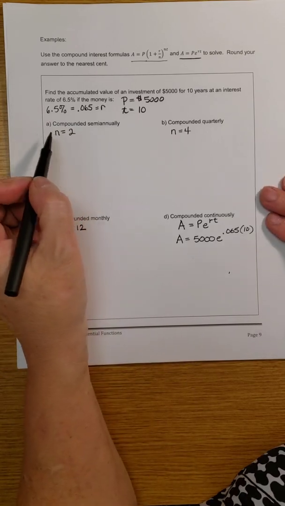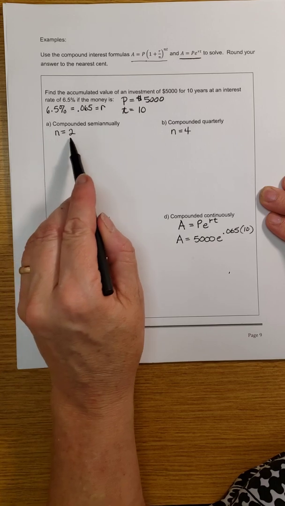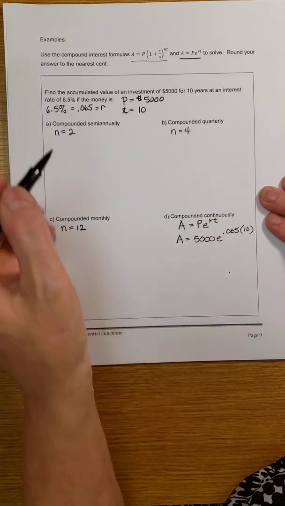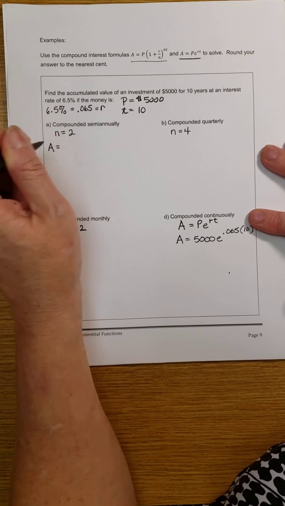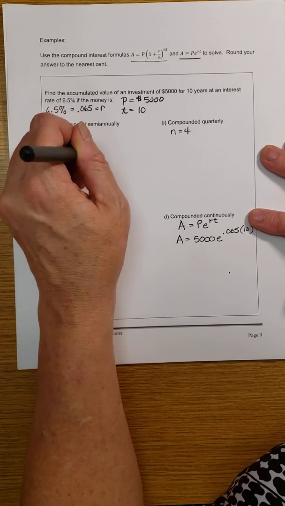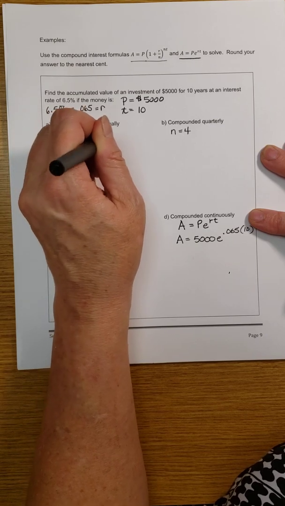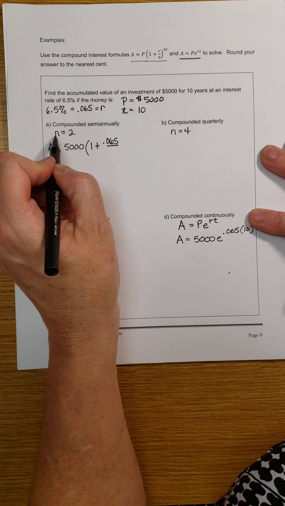So plugging in these other three, we're going to use this formula because it's a finite number of compoundings. We get that our amount, A, is the principal, that's our P, times 1 plus the interest rate 0.065 divided by the number of compoundings.